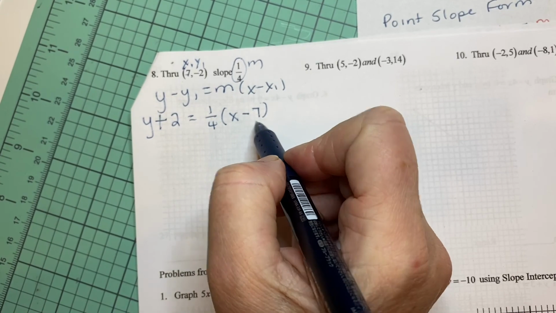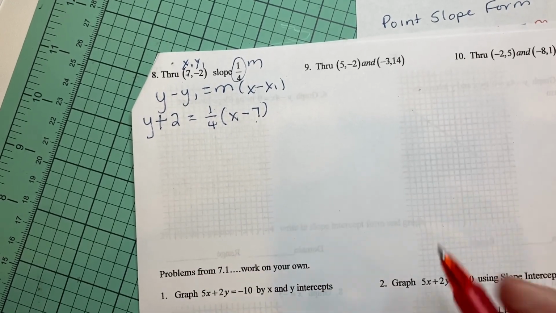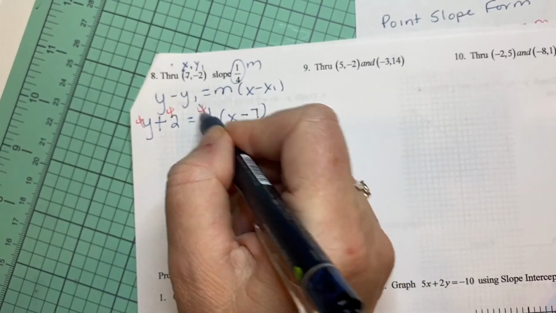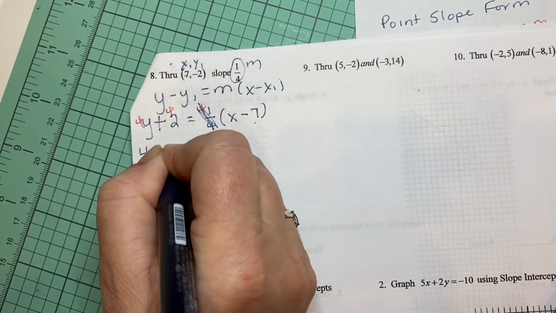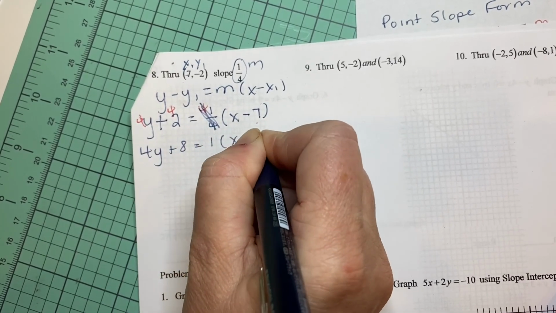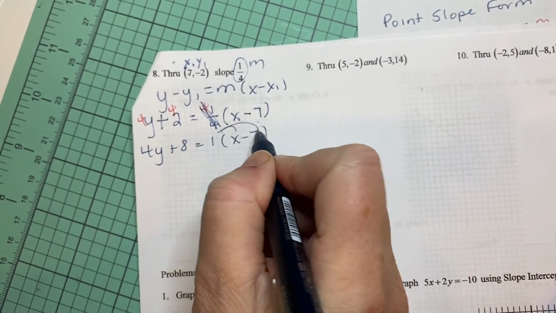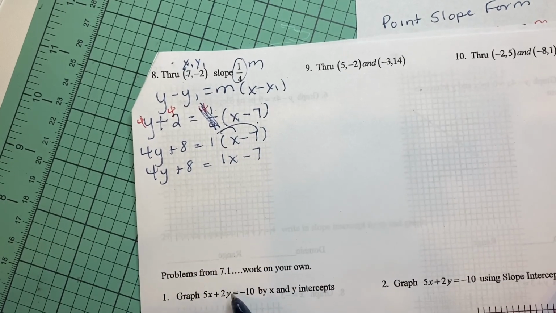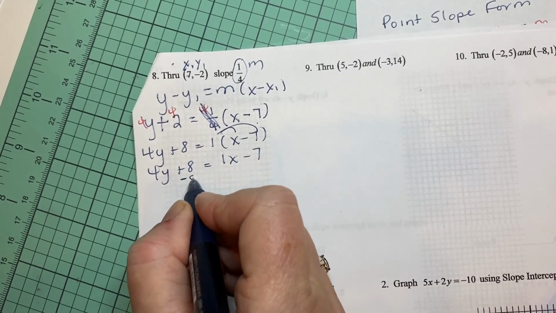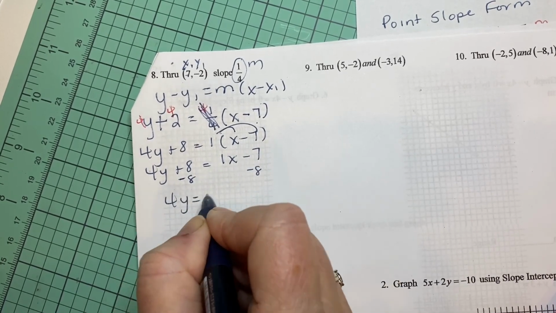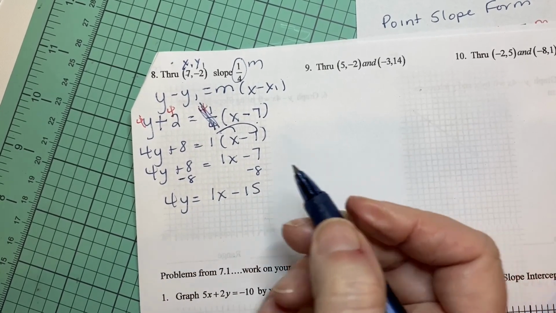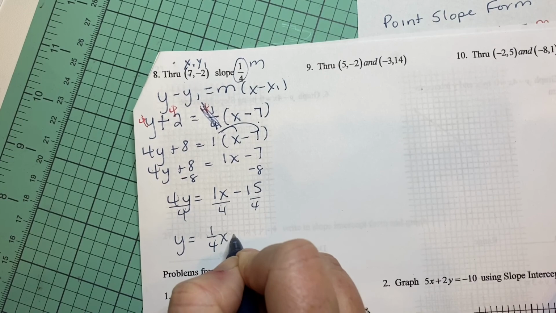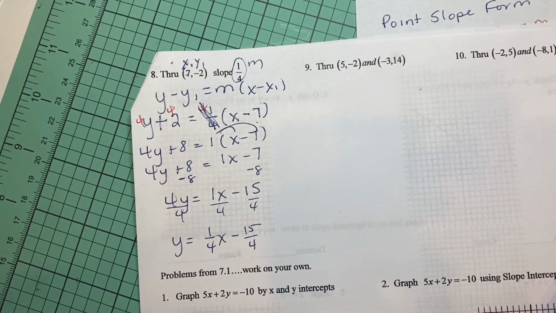And this positive 7 there becomes a negative over there. Now to solve it for y, we're going to get rid of our fraction by multiplying everything by 4, because that cancels out that denominator there. So 4y plus 8 equals 1 times x minus 7. I'm going to get rid of my parentheses. So 4y plus 8 equals 1x minus 7. I need my y by itself, so I'm going to move this 8 over and get 4y equals 1x minus 15. And then divide everything by 4. y equals 1/4 x minus 15/4. And that's your answer.